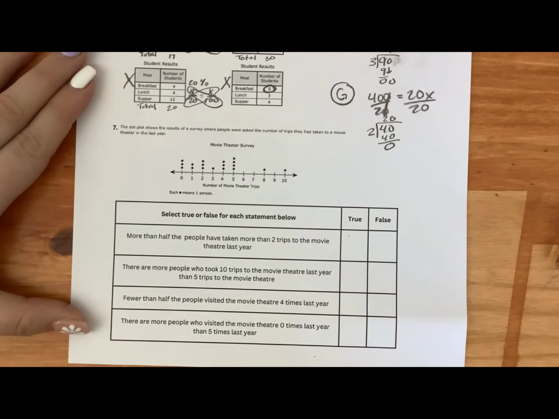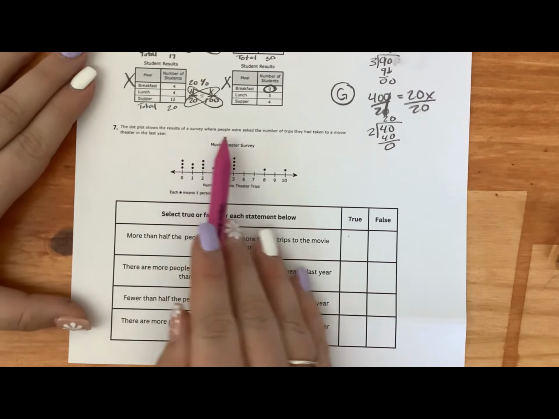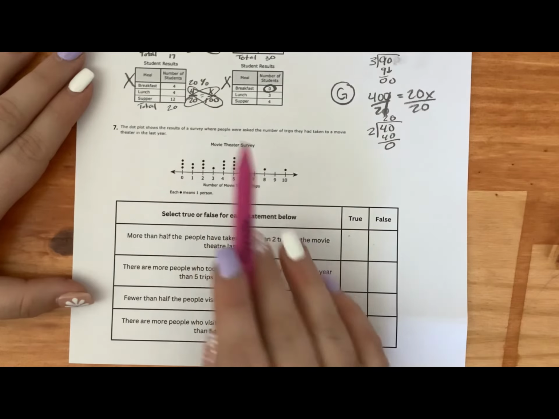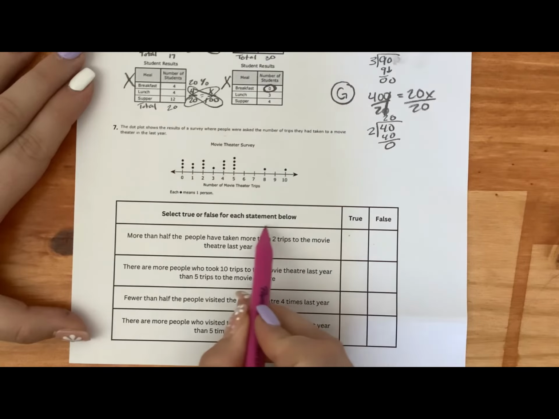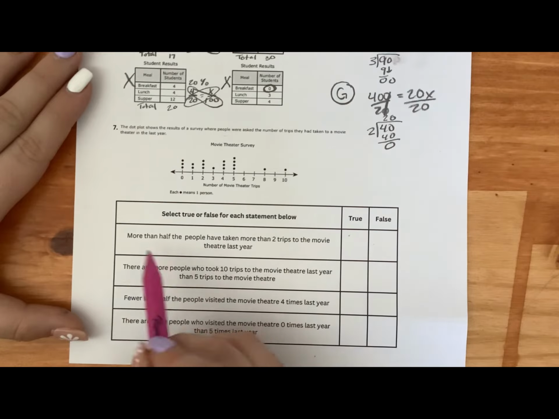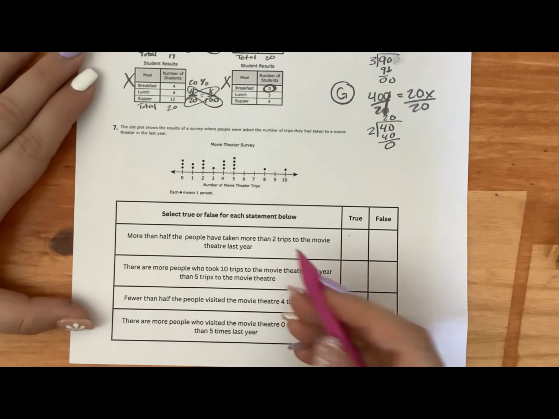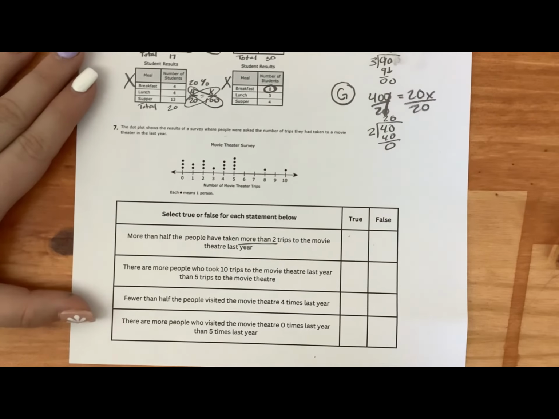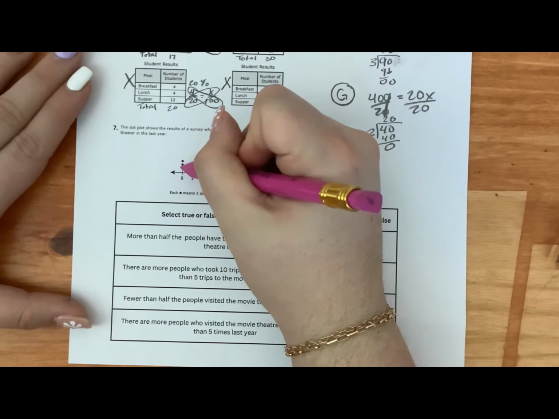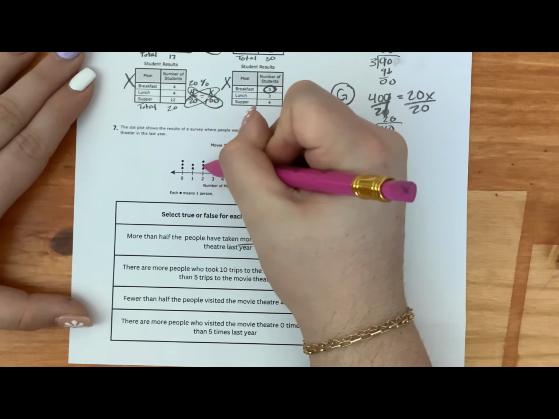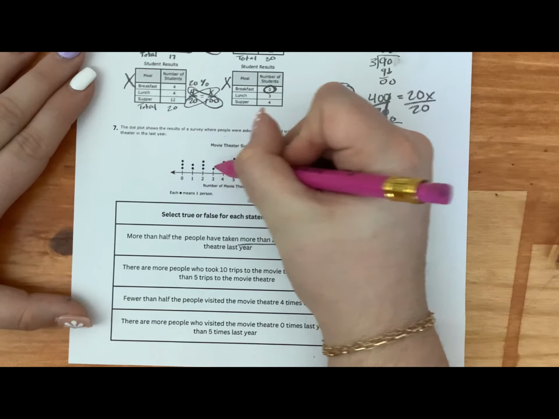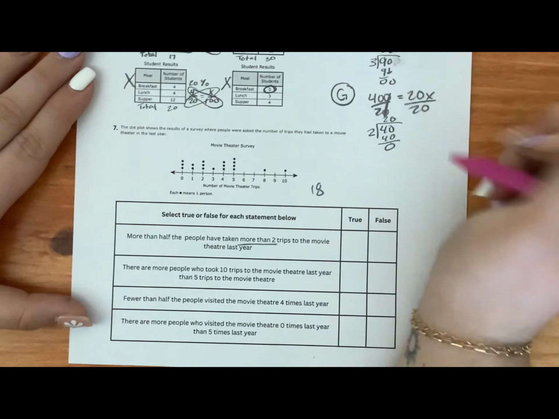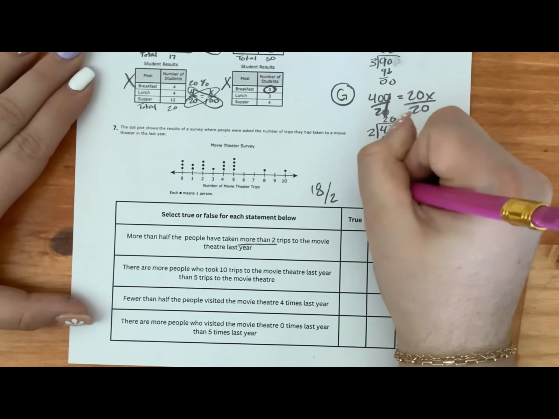Okay, moving down. The dot plot shows the results of a survey where people were asked a number of trips they had taken to a movie theater in the last year. So we have to select for each true or false. More than half of the people have taken more than 2 trips to the movie theater last year. So first thing, let's figure out how many there are. 1, 2, 3, 4, 5, 6, 7, 8, 9, 10, 11, 12, 13, 14, 15, 16, 17, 18. There's 18 total.